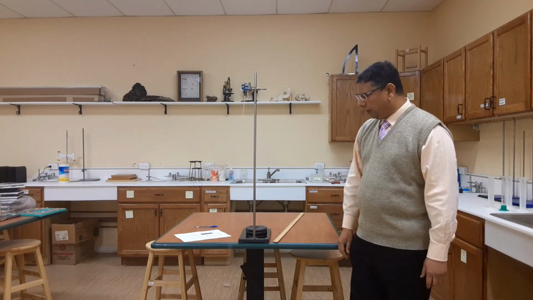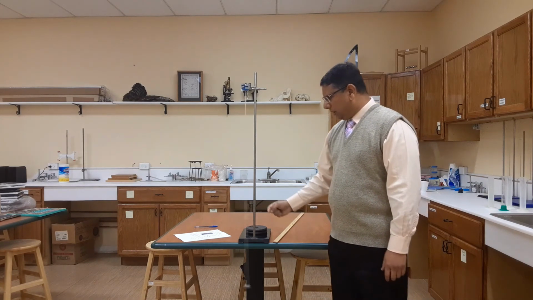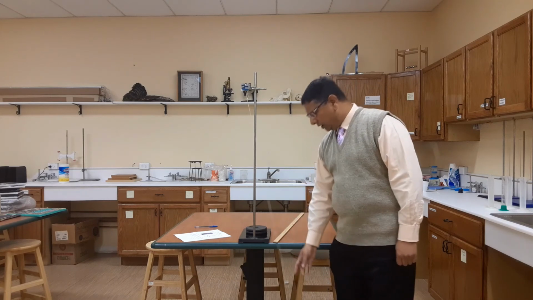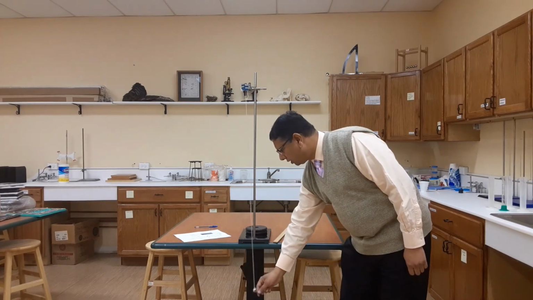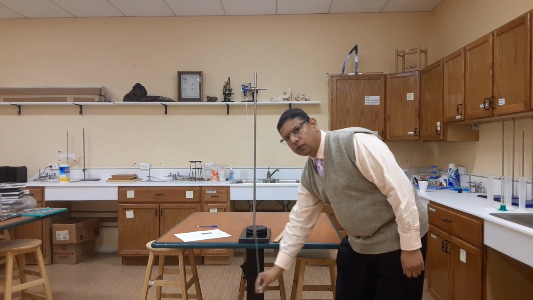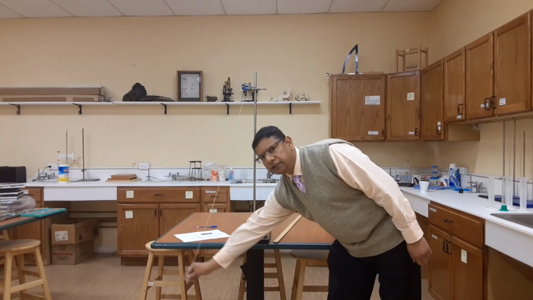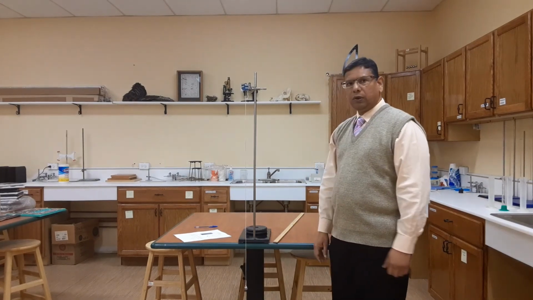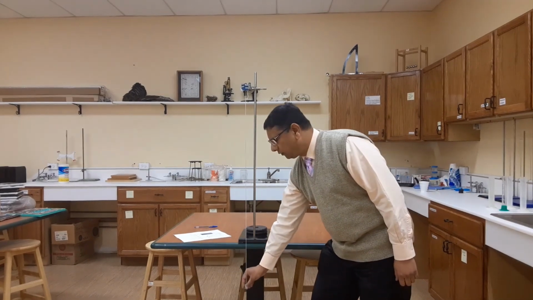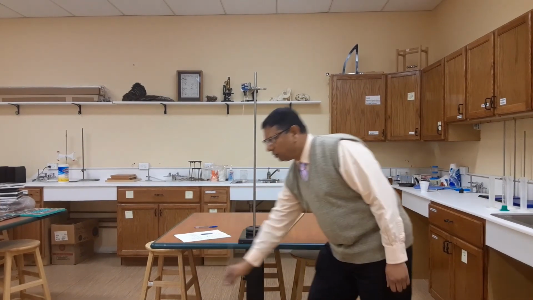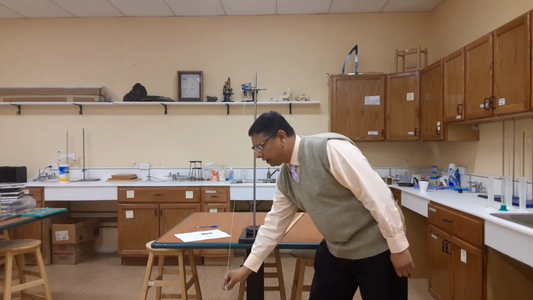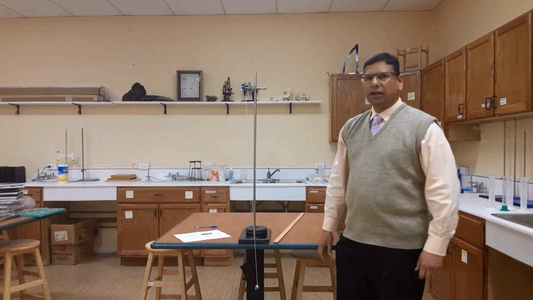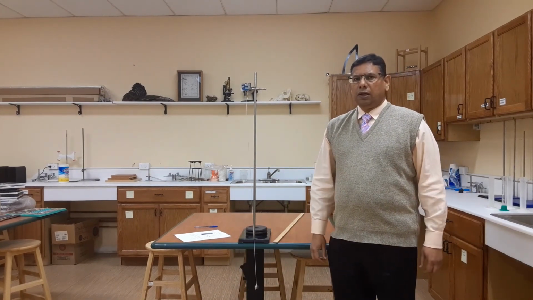As it is moving back and forth, one back and forth motion is called one oscillation. So when it starts at the center, goes to one side, goes to the other side and comes back to the center point again, that motion is what we call one oscillation. The time that the pendulum takes for one oscillation is what we call the period.